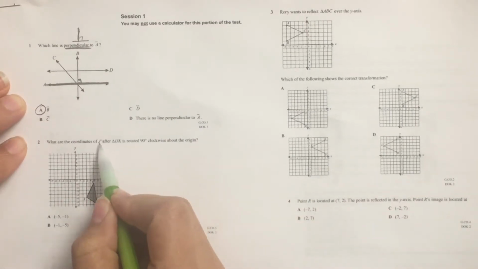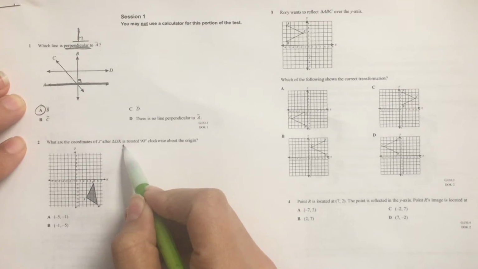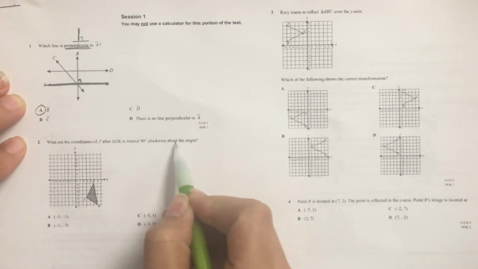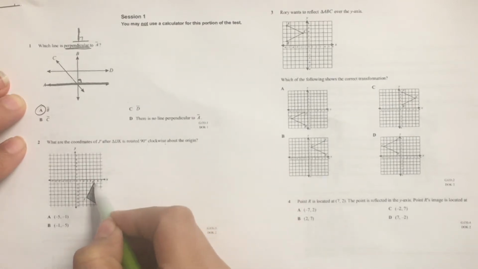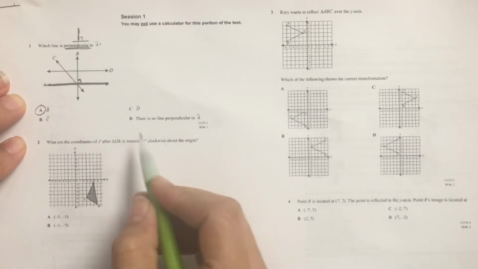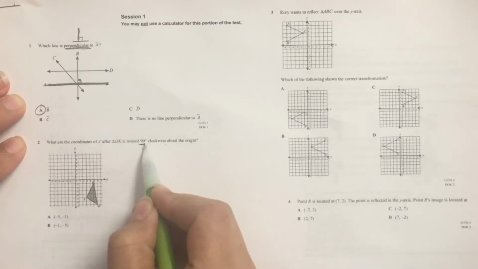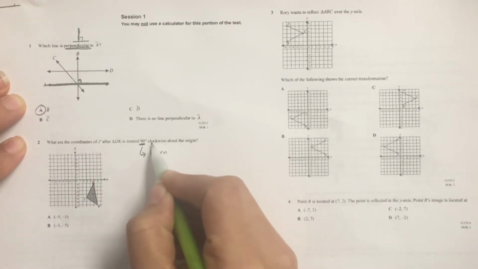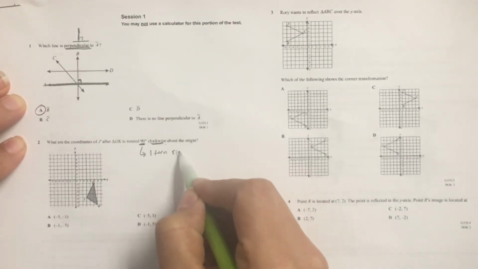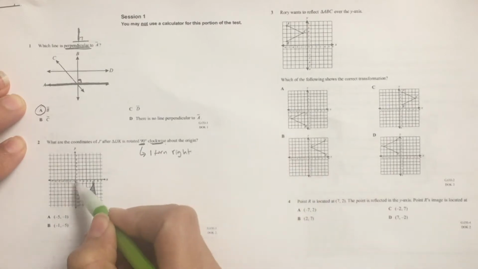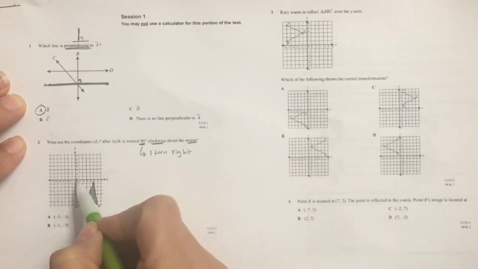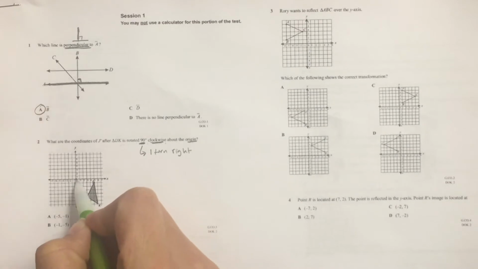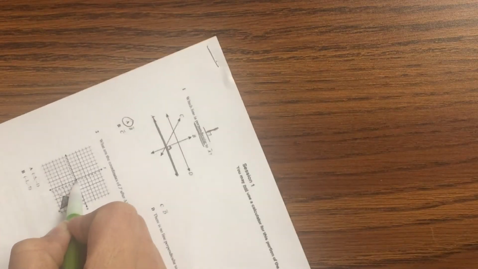What are the coordinates for J prime after triangle IJK is rotated 90 degrees clockwise about the origin? So this is J right here, and it's going to be rotated 90 degrees. 90 degrees is how many turns? One turn. Clockwise is which way? To the right. So one turn to the right. About the origin. That means you put your pencil at the origin, and you turn it one time to the right. Bam. Then you just read off what your new one is.